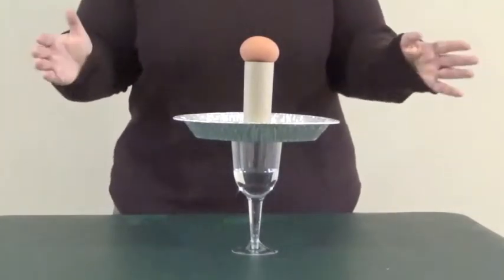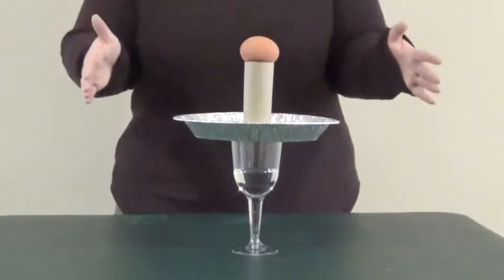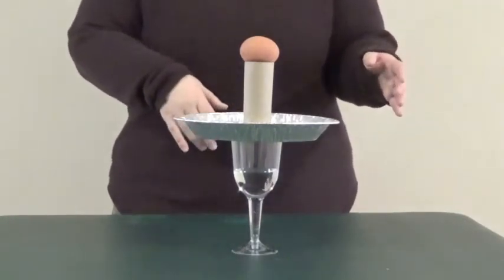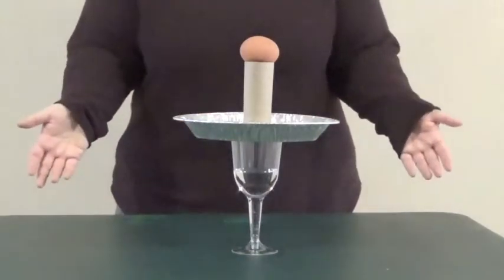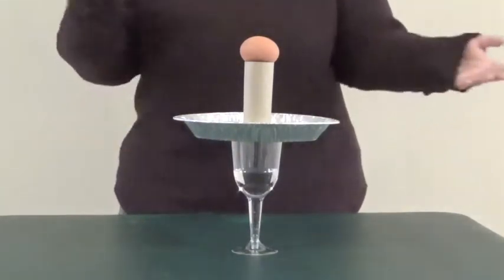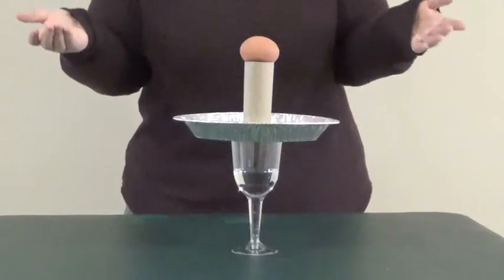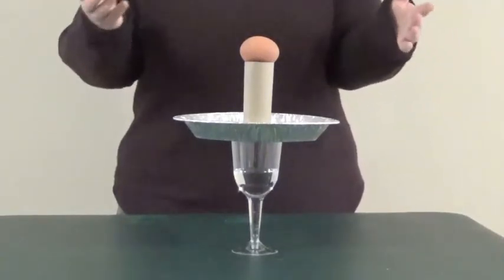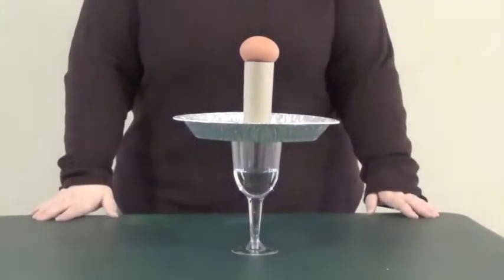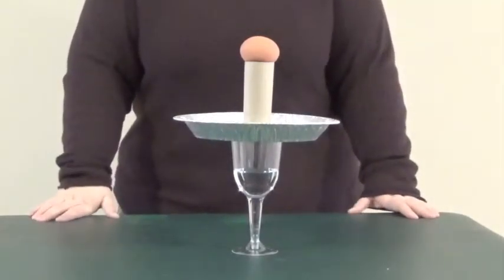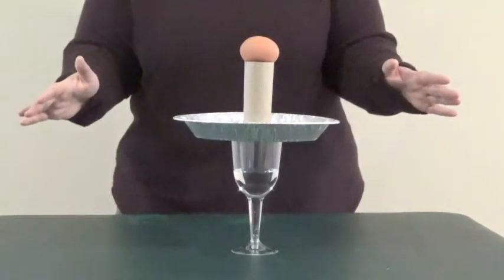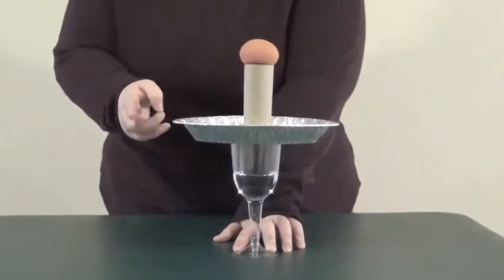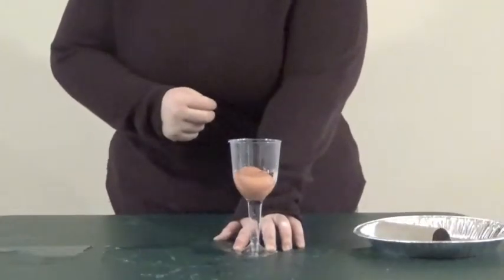So when looking at this system here, I can easily remove my tin, remove my toilet paper roll, and drop my egg directly into the watered glass. That's not what we want to do, of course. We don't want to disassemble our whole system. We want to somehow use physics, use Newton's laws, and get our egg to fall directly into our water. Let's see if your predictions, whatever you thought would happen, how we would be successful at this, works.